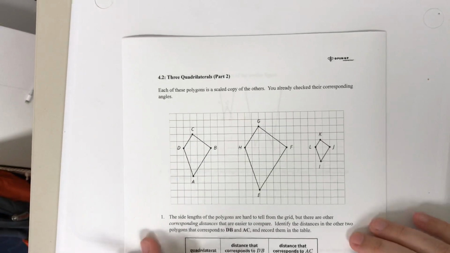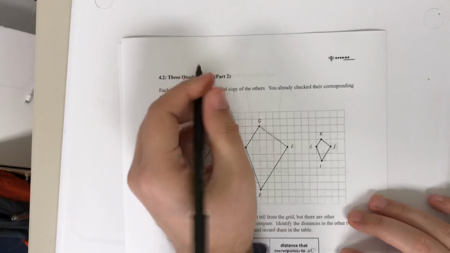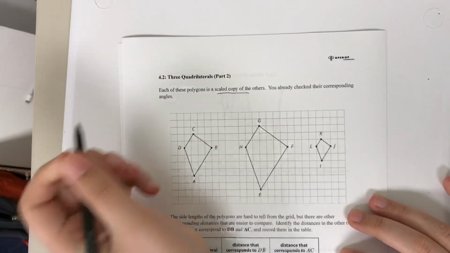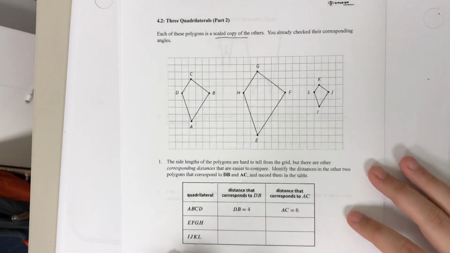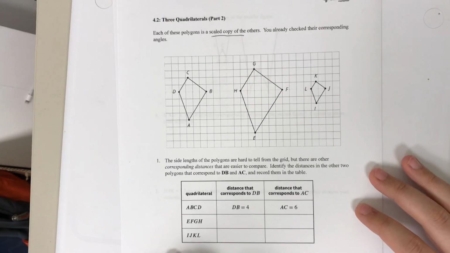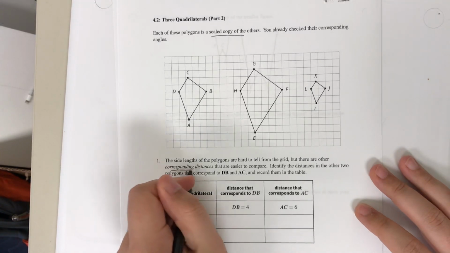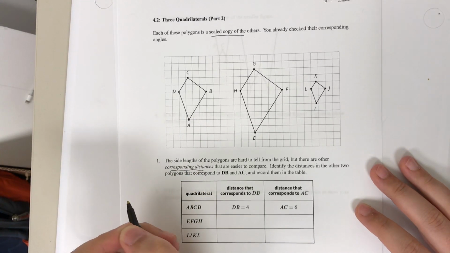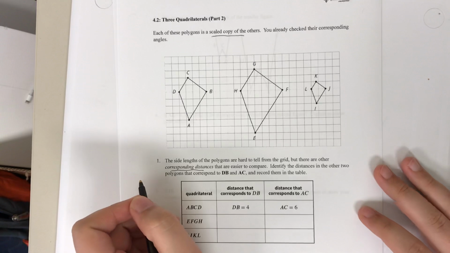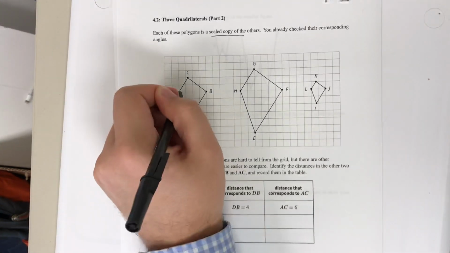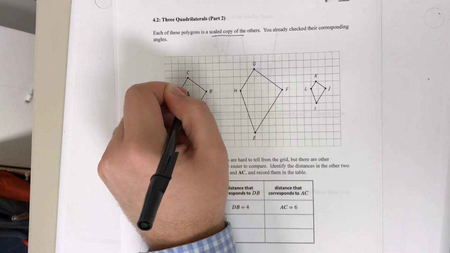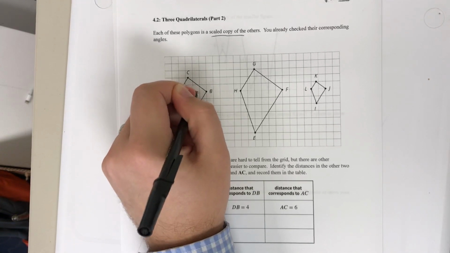Here is the same thing. Now it says each of these polygons is a scaled copy of the others. You just saw these in the previous one. You already checked their corresponding angles. So this one says the side lengths of the polygon are hard to tell from the grid, but there are other corresponding distances that are easier to compare. Identify the distances in the other 2 polygons that correspond to DB. So DB is a distance from this point to that point.